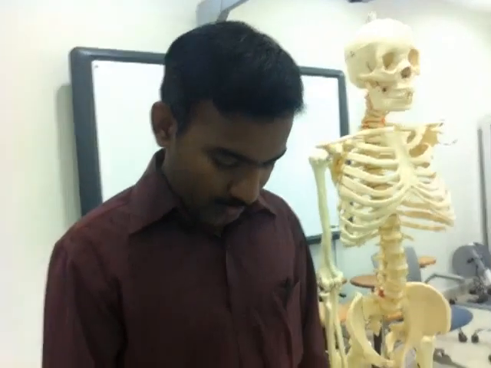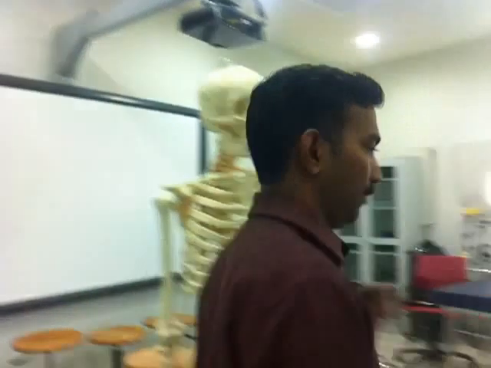They might feel relaxed if you give very good exercises. If you do it in a rhythmic way: flexion, extension, left lateral flexion, right lateral flexion, right rotation, left rotation. So these are the movements of the neck.